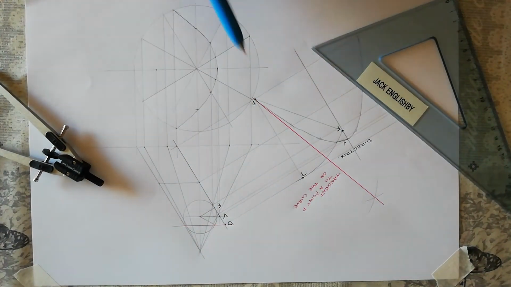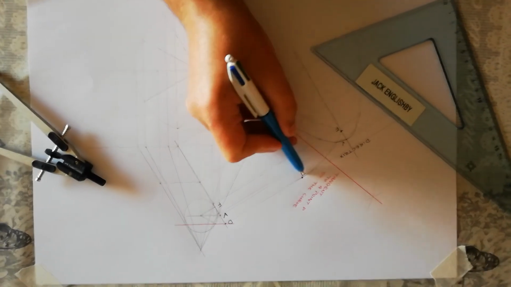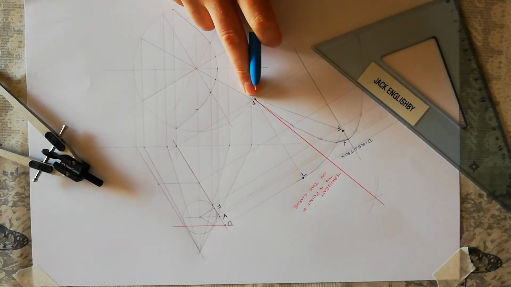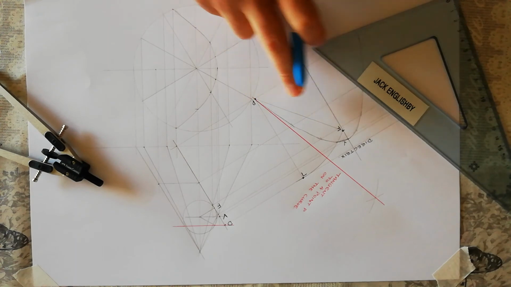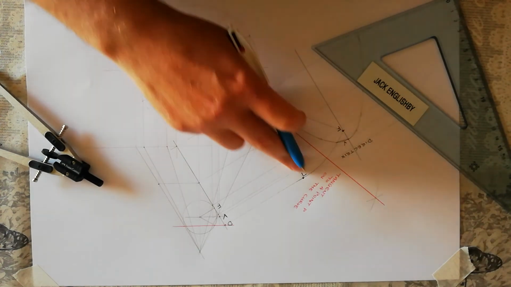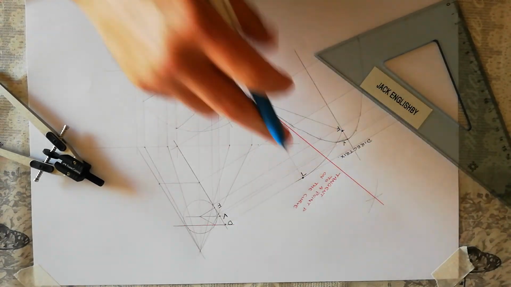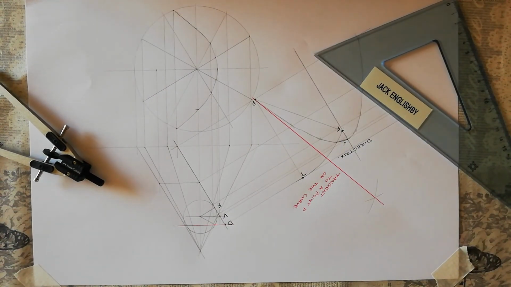Now the important things to remember here is it's 90 degrees to the directrix, and it's a straight line from the focus to the point in the curve, any point in the curve. So if you divide the angle or bisect the angle between the focus and the point on the directrix, you will be able to get the tangent. I hope that makes sense, and thank you.